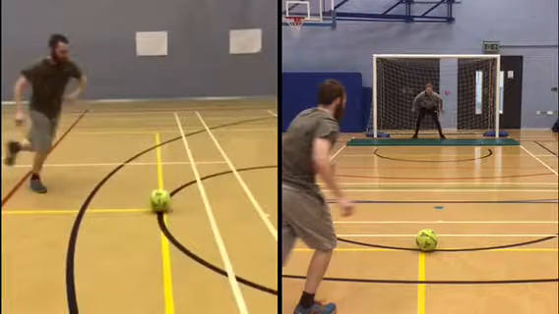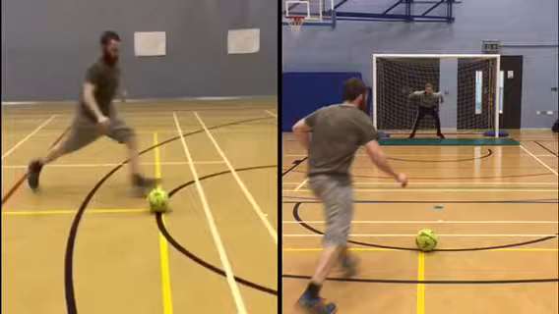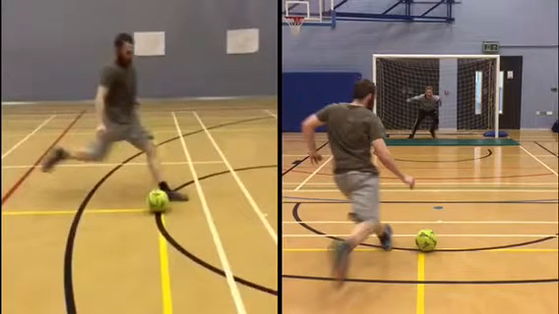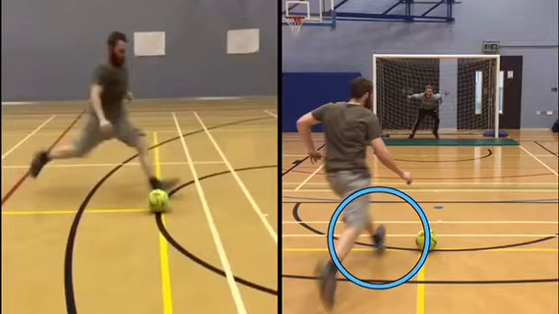So, as we move the video forward slightly, you can see just here on the right hand side that his foot is temporarily off the ground. It is momentarily airborne.